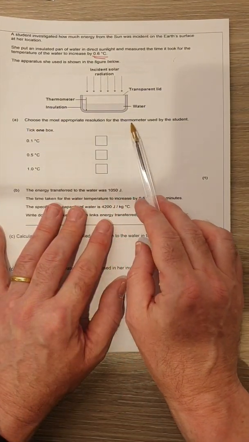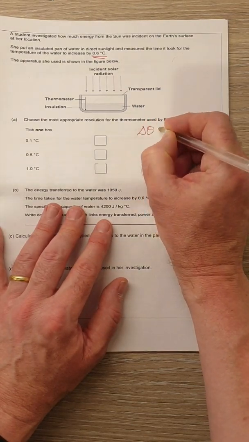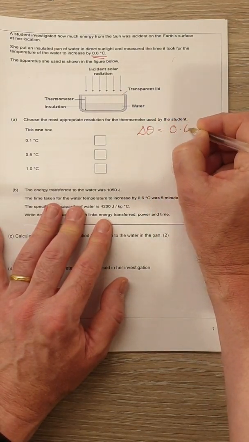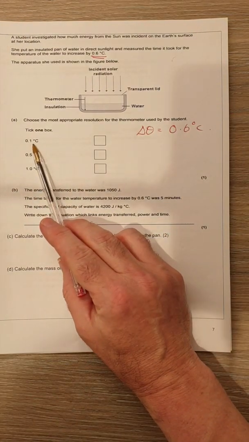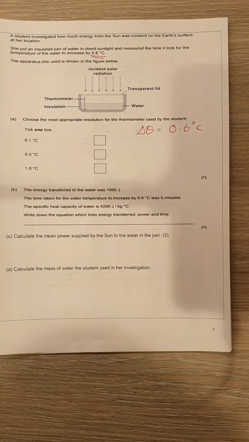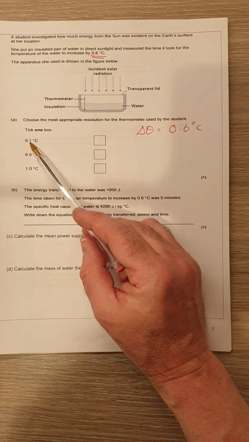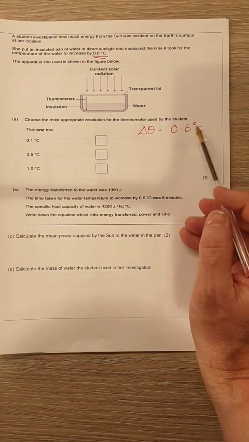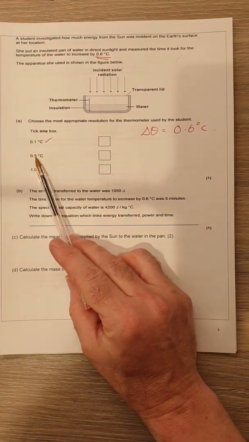Choose the most appropriate resolution for the thermometer. She wants to measure a change in temperature of 0.6 degrees. Well, if she had a thermometer that was 0.1, let's say she was starting at 0, it would go 0, 0.1, 0.2, 0.3, all the way up to 0.6. That one will work, so that one's okay. The next one's 0.5.